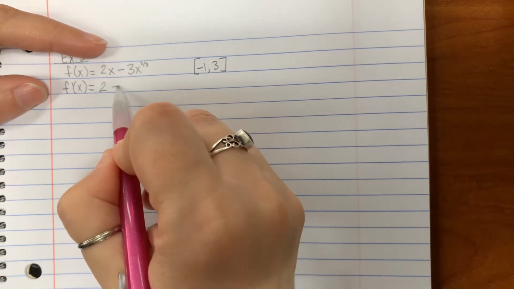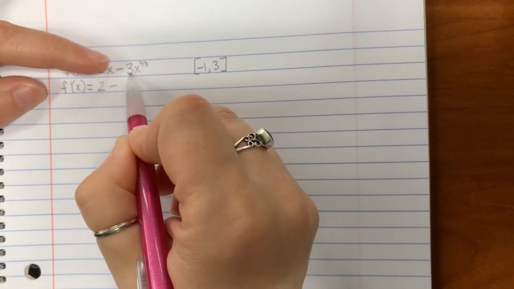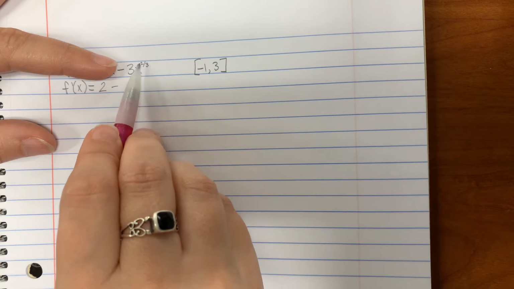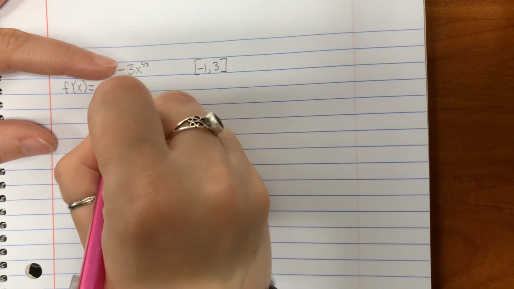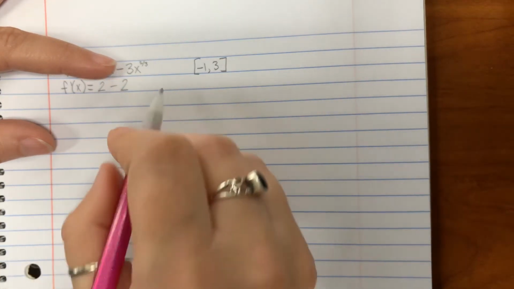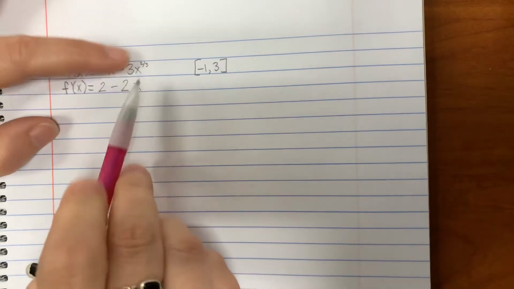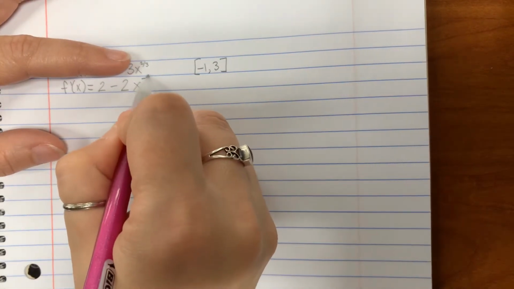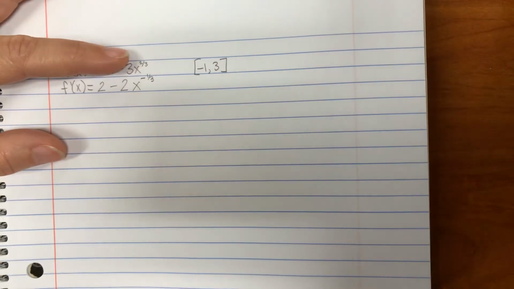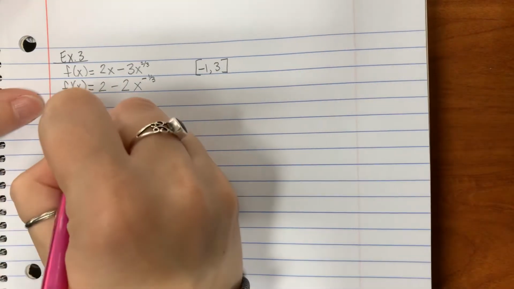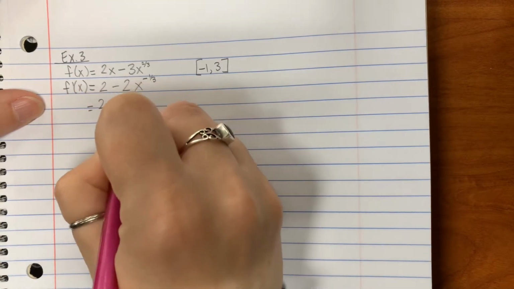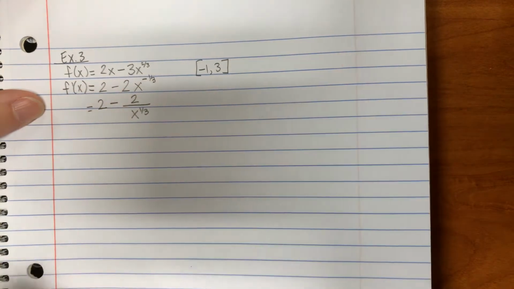And then minus, I'm gonna bring down my 2/3, and I'm gonna multiply it by this coefficient. So 2/3 times 3 is 2. And then that leaves me with x to the -1 from this. So 2/3 minus 1 is -1/3. And that's where this one gets messy. Because what that means is I have 2 minus 2 over x to the 1/3.